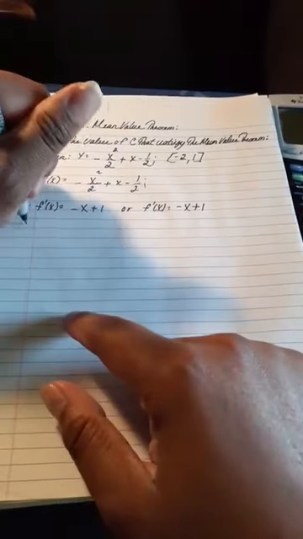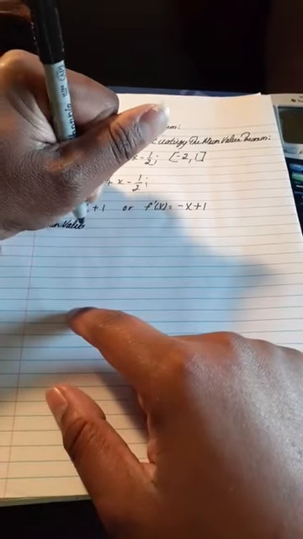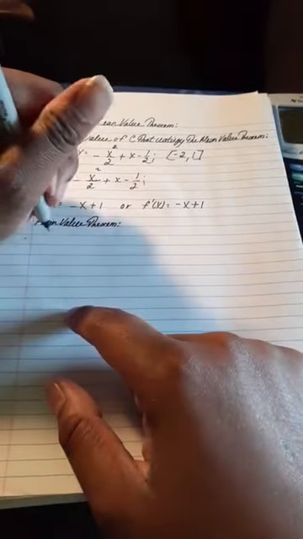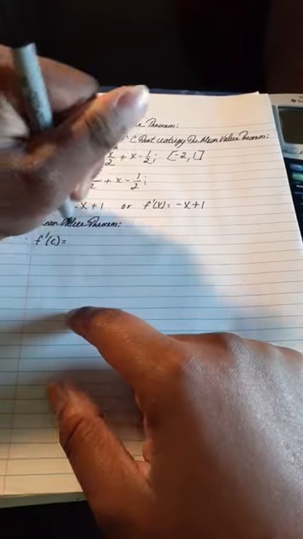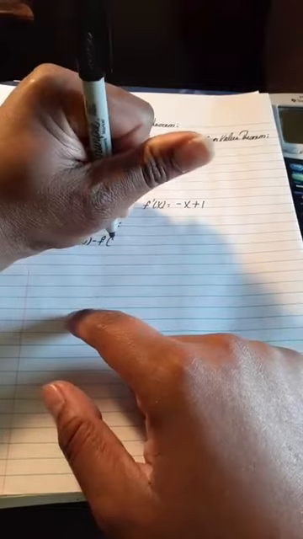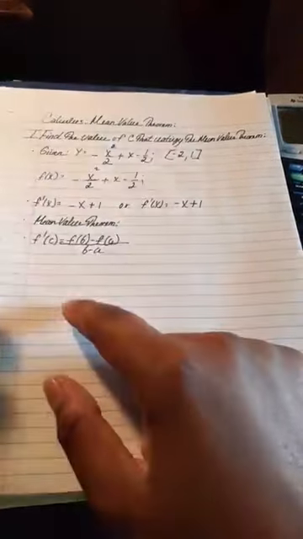And then our mean value theorem, it's really just a kind of a plug and chug process. So we got f prime of c is equal to f of b minus f of a, all divided by b minus a.